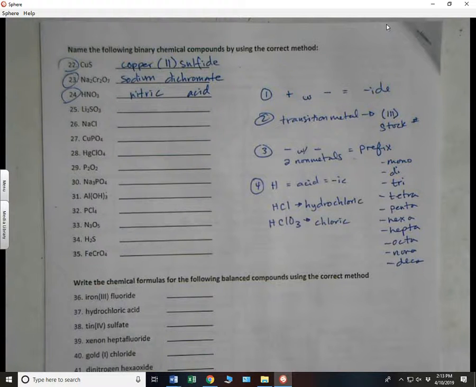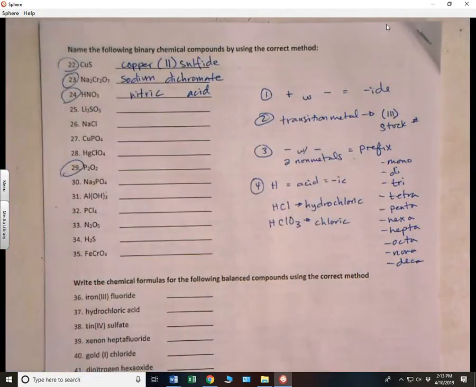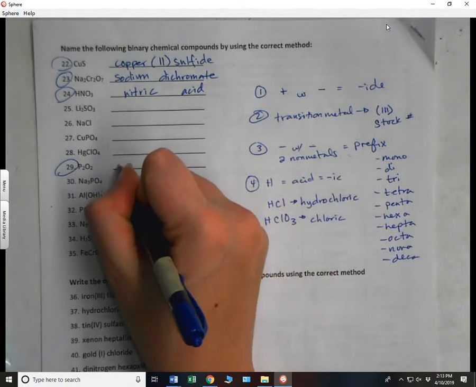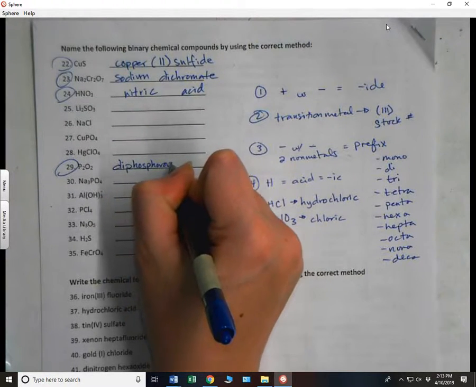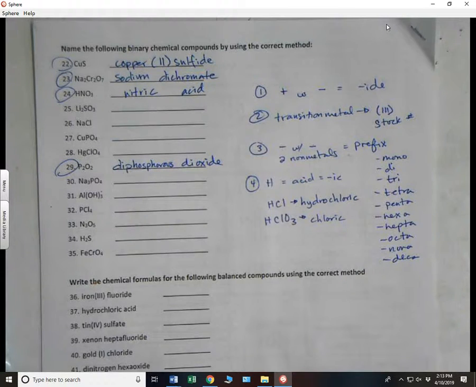Phosphorus and oxygen are both nonmetals. They're both on the right. So this is the only time you use the prefixes over here. This would be diphosphorus dioxide. Does anyone have a question on any of the others?